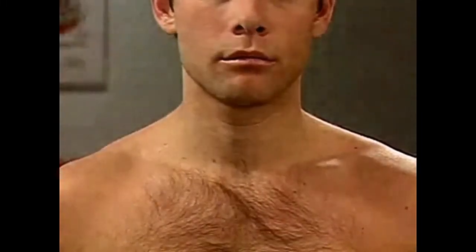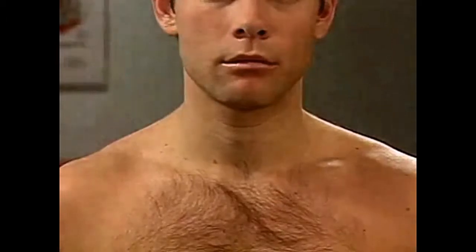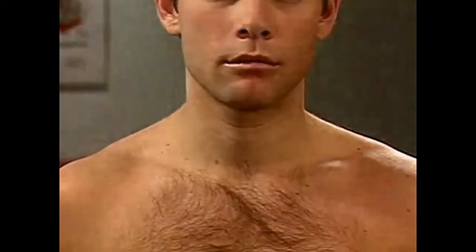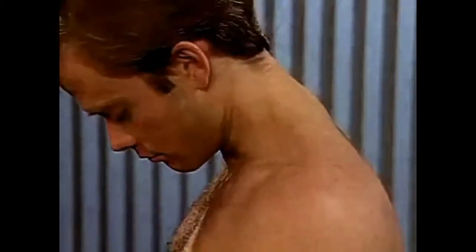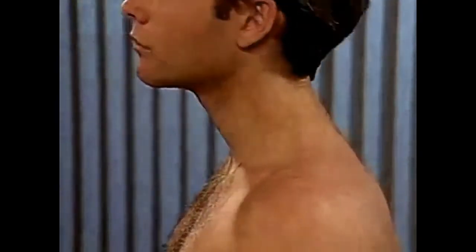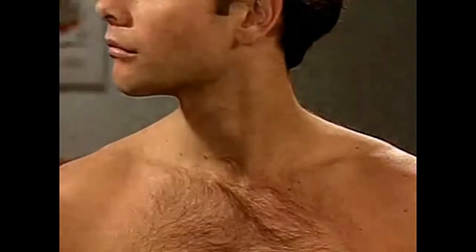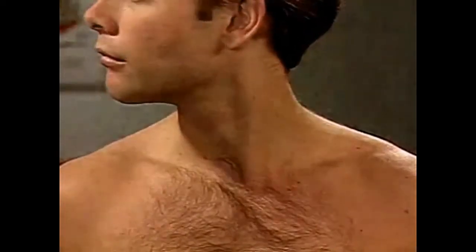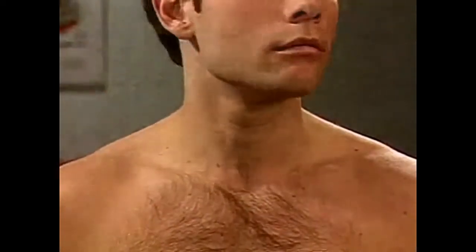Now, test range of motion of the neck. To test flexion, have the patient touch his chin to his chest. And your chin to your right shoulder. To check rotation, have him turn his chin toward his right shoulder, and then his left shoulder.